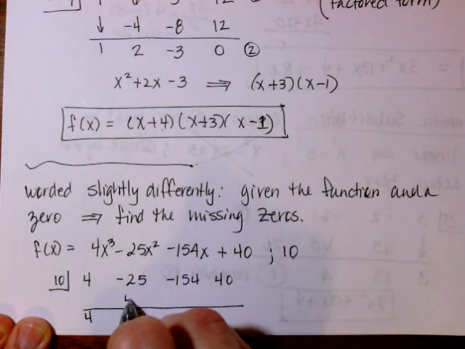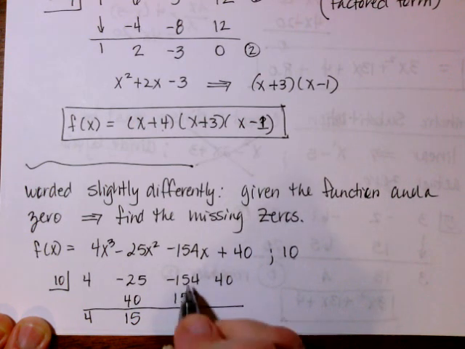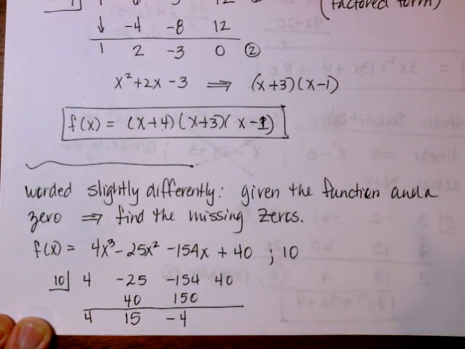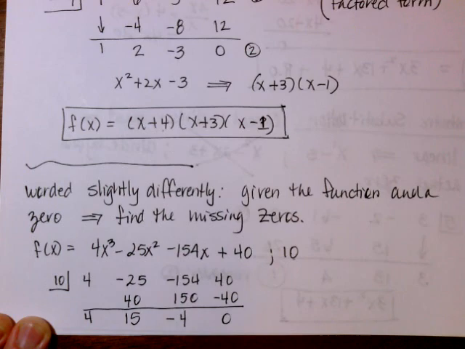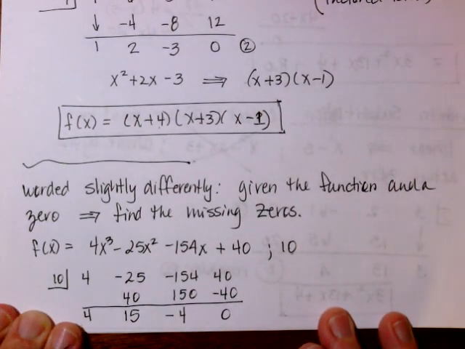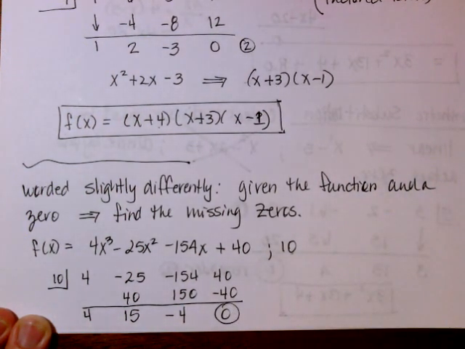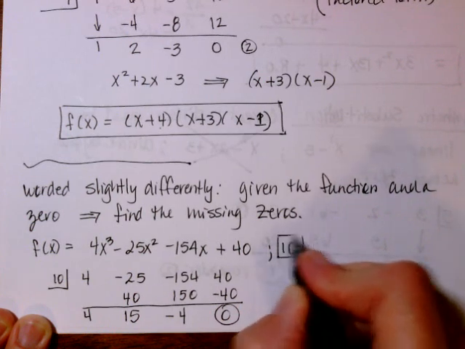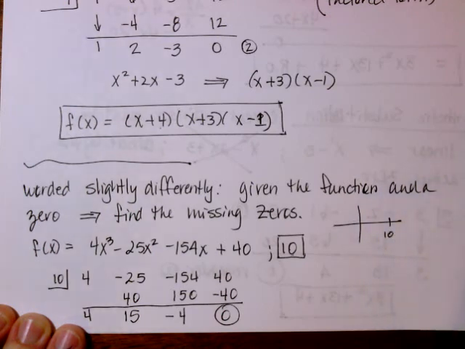Okay, bring down the 4. 4 times 10 is 40. Subtract 25 and I get 15. 15 times 10 is 150. Subtract and I get a -4. A -4 times 10 is a -40, and when I subtract I get 0. So another cool thing to notice, and it's happened in the last 3 problems, if you end up with a remainder of 0, that means that this is actually a zero. That also means, if you had a graph, that would be a place where the graph crossed the x-axis, meaning that it's a solution.